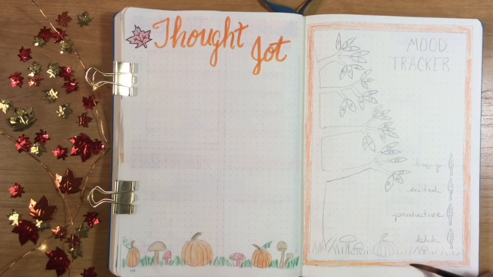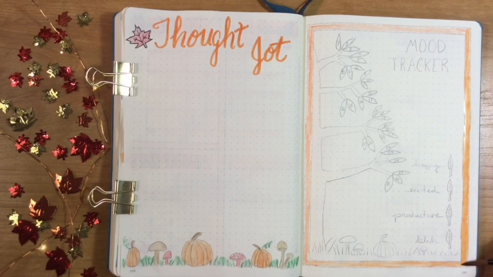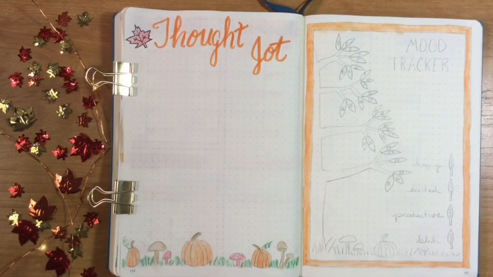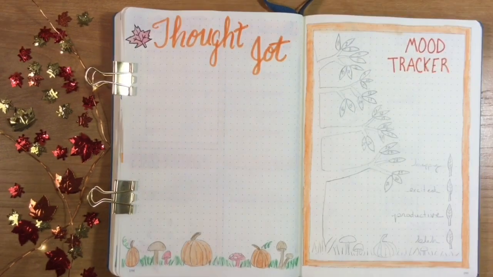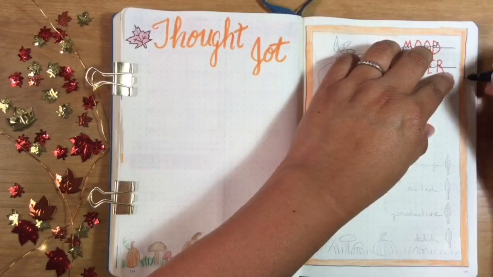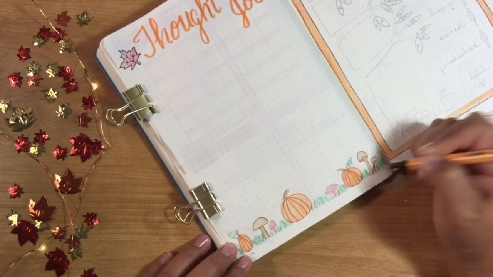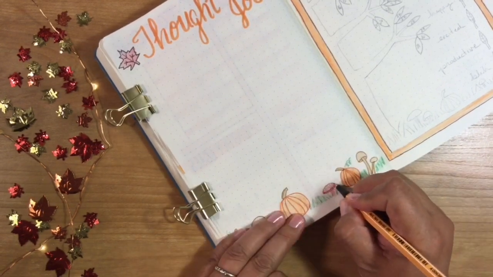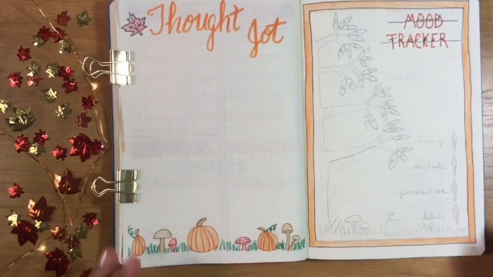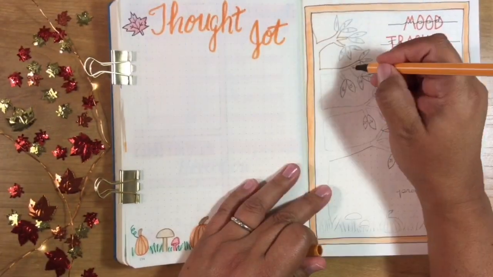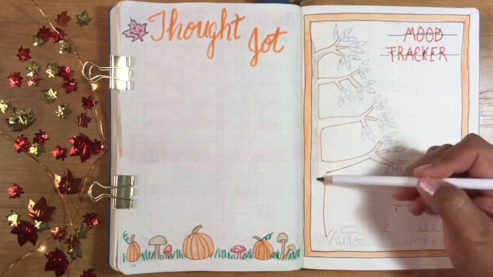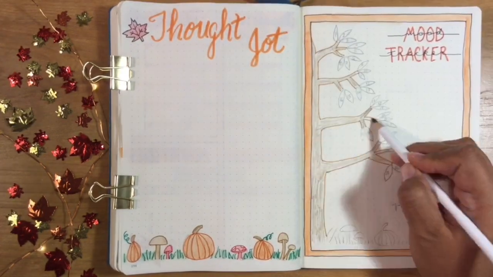So now I'm doing the border around my mood tracker page, and I choose to do a tree for my mood tracker, which I've never done before. And I'm using a tree trunk and leaves that represent each day of the month. First, I have to go to the other side and finish outlining those images that I had at the bottom of that page. Now I'm taking my brown Stabilo and I'm outlining the tree and the branches, and then using my brown watercolor pencil and then my brush to put in the brown color.